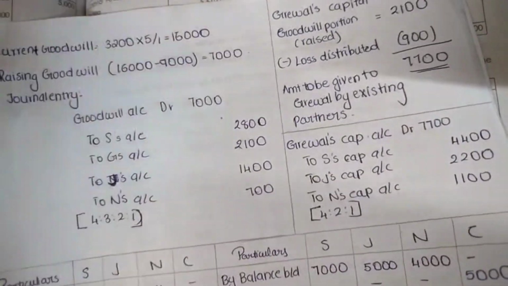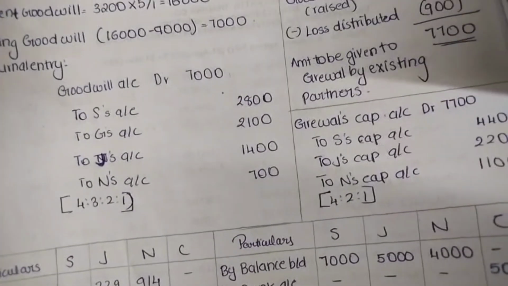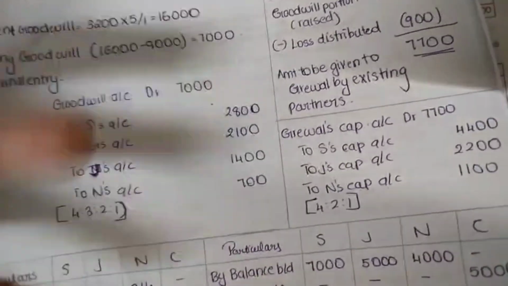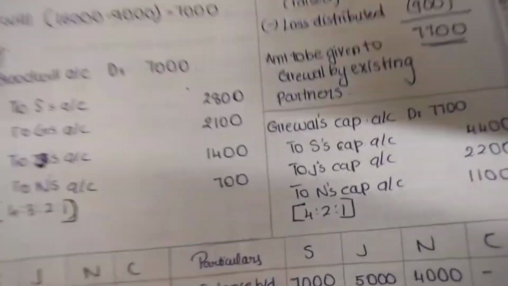So what we are going to do is say that this amount was paid privately to the retiring partner. So the retiring partner gave his capital, his share, to the existing partners. That is the concept, that is how our study material teaches us.